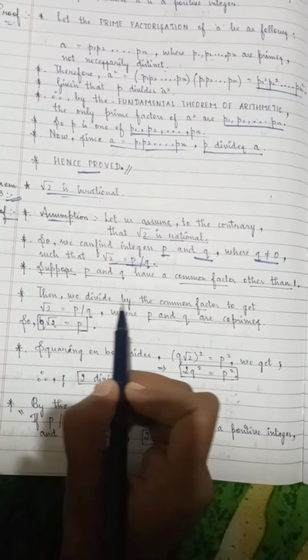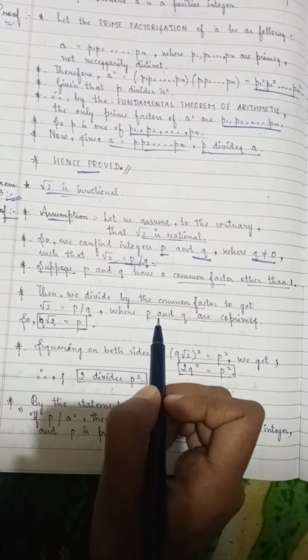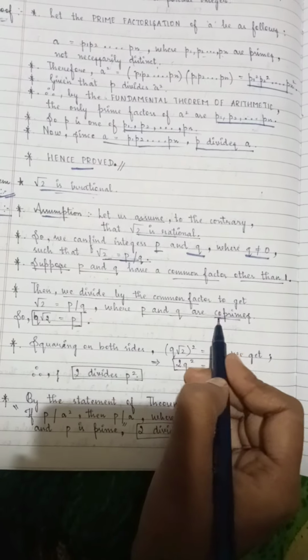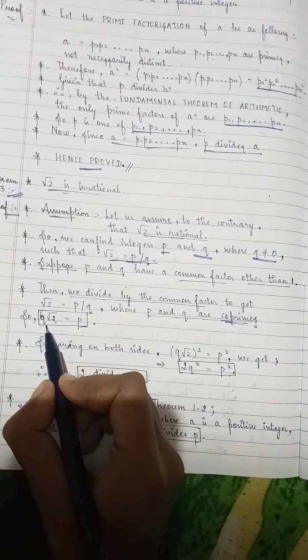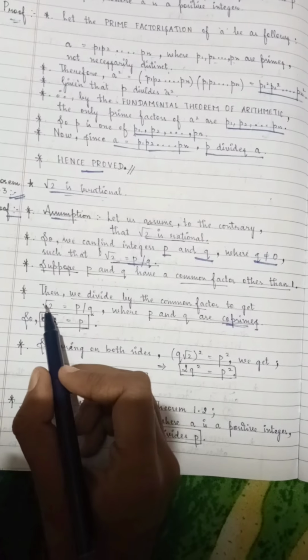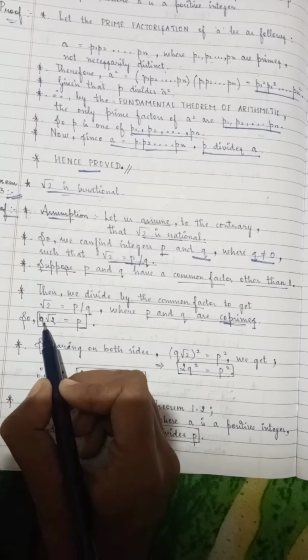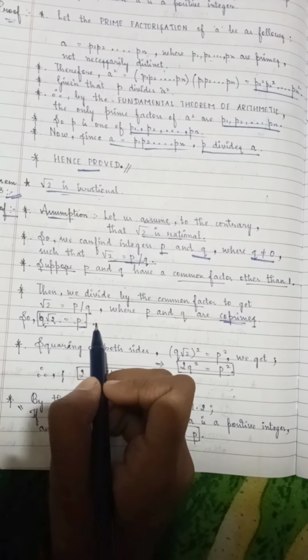Then we divide by the common factor to get root 2 equal to p by q, where p and q are co-primes. So, then we get q root 2 equals p.